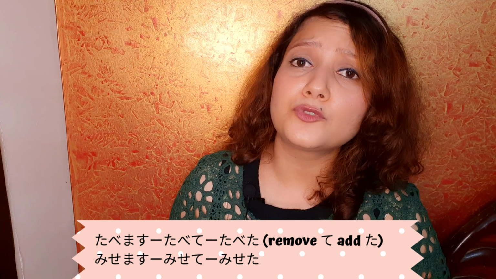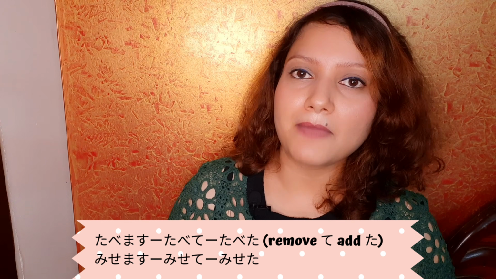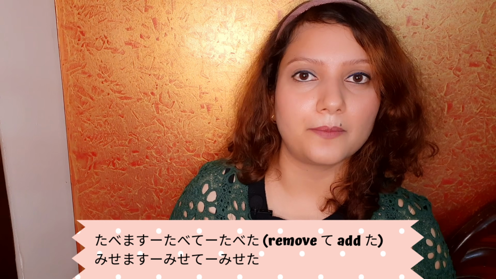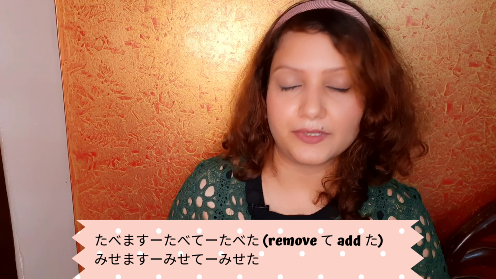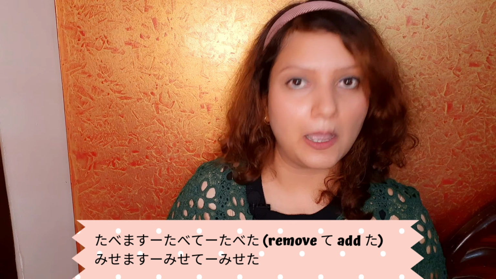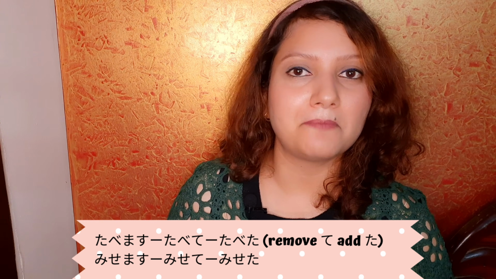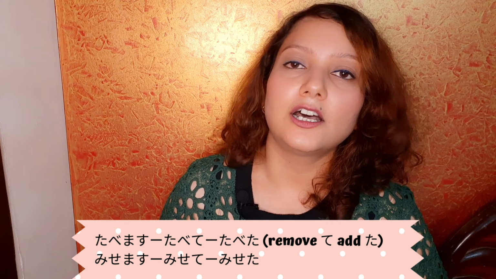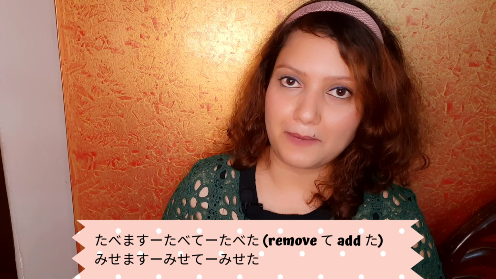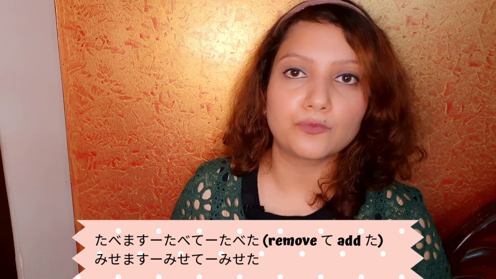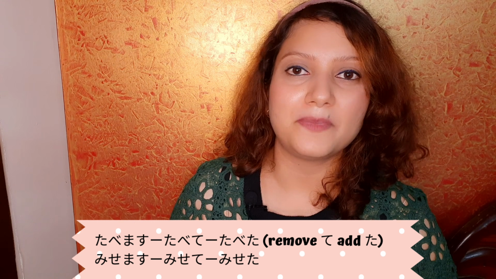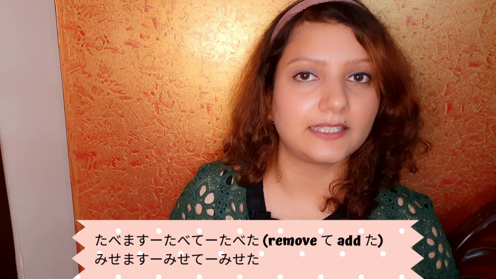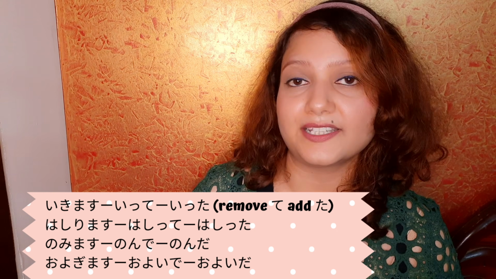Let's look at some group 2 verbs now. So tabemasu, te form is tabete, right? So you'll remove te and you will add ta, simple, right? So it will change to tabeta. Next example, misemasu, to show, right? The te form is misete. And of course, we'll remove te and add ta for making ta form. So it will change to miseta. Right? Miseta.